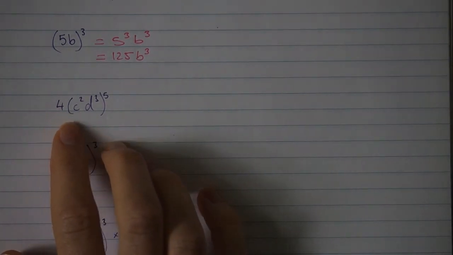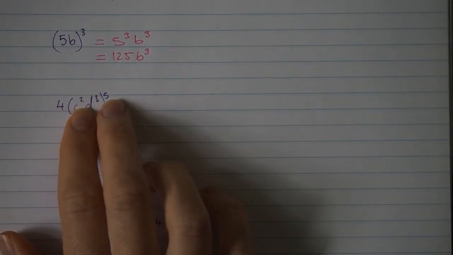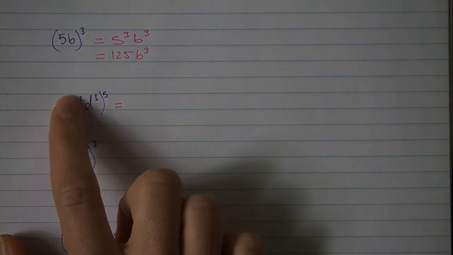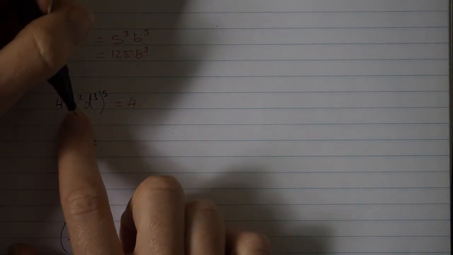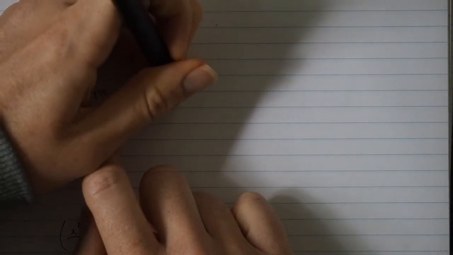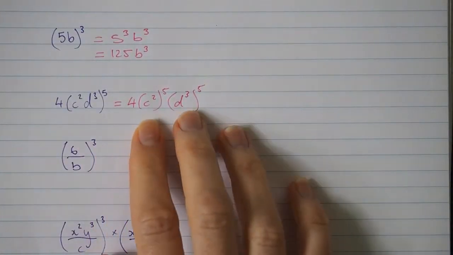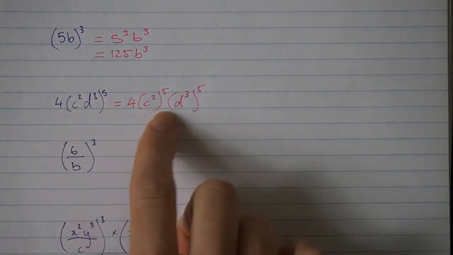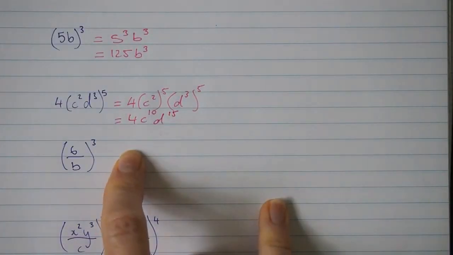Okay, then we've got 4 outside of c squared, d cubed, all to the power of 5. Okay, so you notice the 4 has not been put to any power, so it's going to stay as is. And then we have our power of a power rule. So what we really got is 4 times c squared to the power of 5 and d cubed to the power of 5. So that's just showing you separating those terms, okay? And then we're going to simplify that using power of a power. So we've got 4c to the power of 10, d to the power of 15, okay?